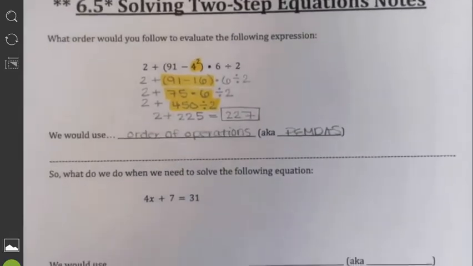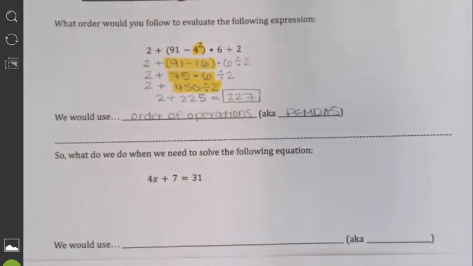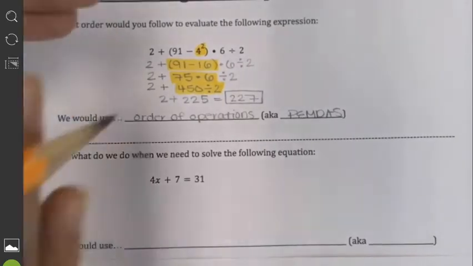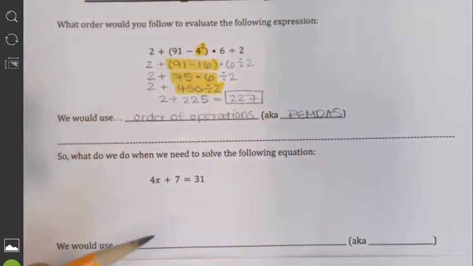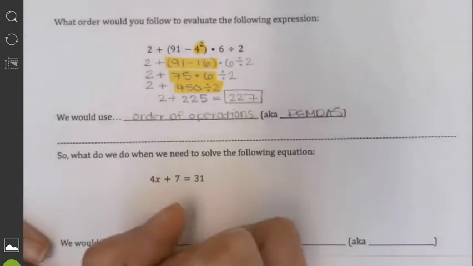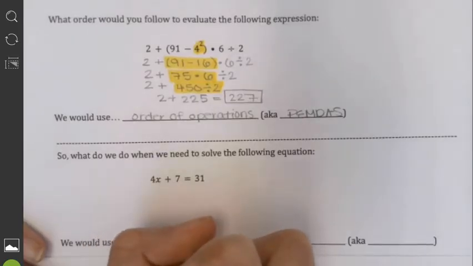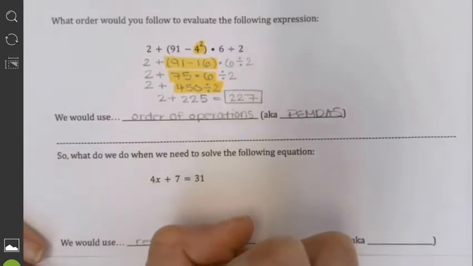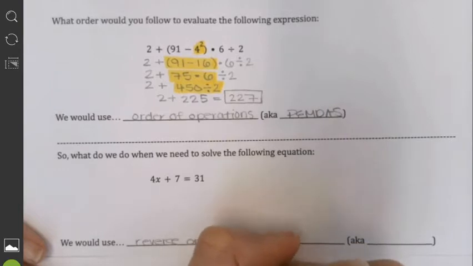But what if we have an equation like this? We're actually going to do the opposite of what we did here, where we were simplifying. In this case, we're going to try to undo the operations that we have, do the reverse of what we were doing before to get x by itself. So we are going to use reverse order of operations.